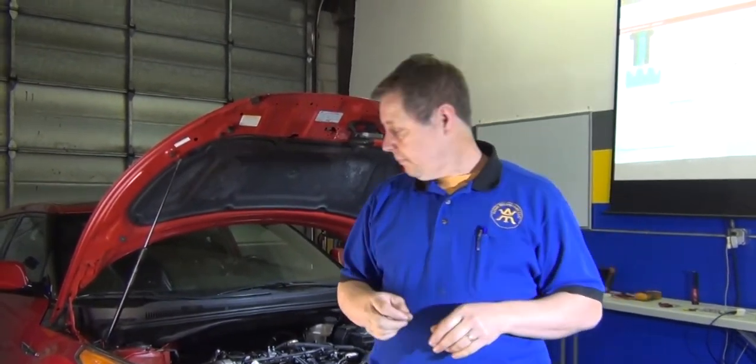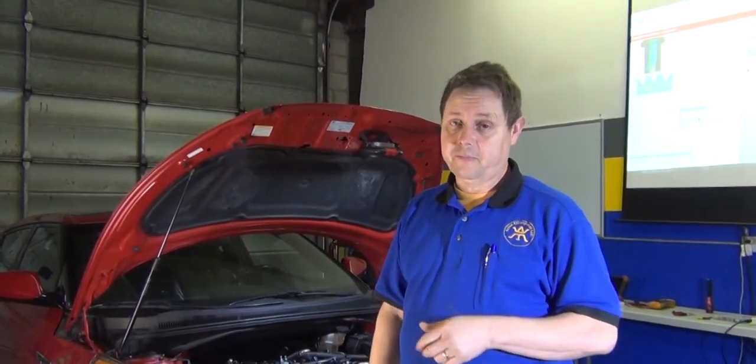They want us to check why it doesn't start. So we're going to use some of the tools to identify the problem of this vehicle, and I'm going to share with you the process of how we came up with the solution for this vehicle, right?